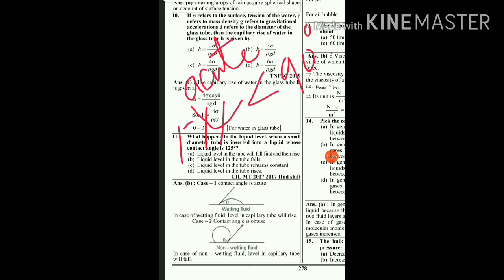The contact surface of a capillary tube: first is the acute angle, which is nothing but an angle less than 90 degrees. So here there will be a rise in liquid when we dip a capillary tube into a fluid. An example of such a fluid is water, where there will be a rise in water.